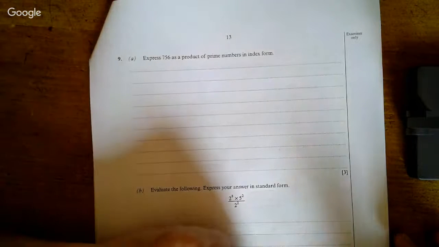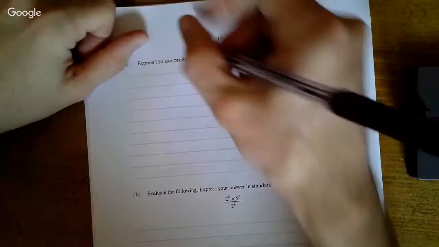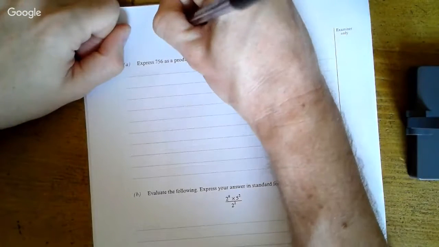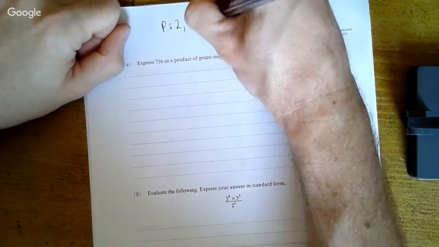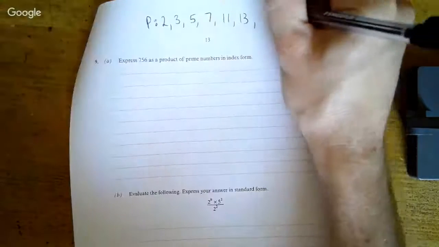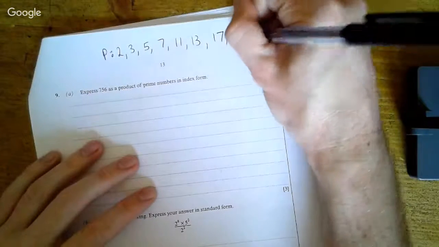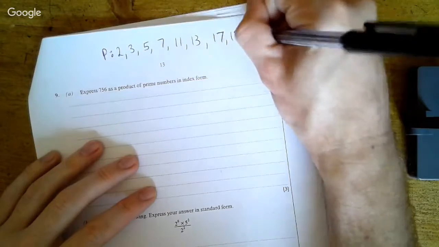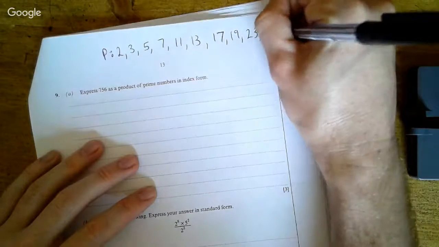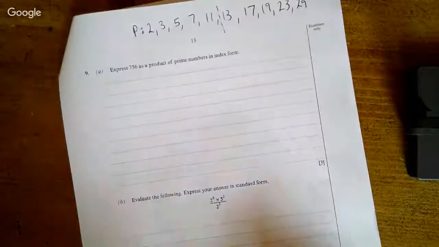756, expressed as a product of prime numbers in index form. Prime numbers, what are they? They're numbers that only have 2 factors, 1 and itself. We told you to write these down when you're doing these questions to help you answer them, okay? So if you know up to 29, that's brilliant because it's the first 10, but really I would have thought the first 5 should keep you safe, okay?